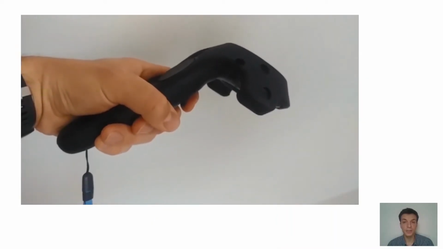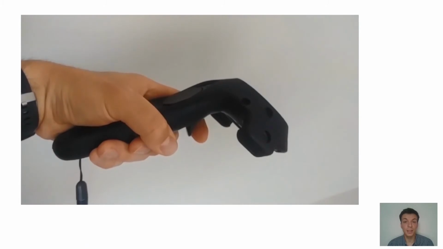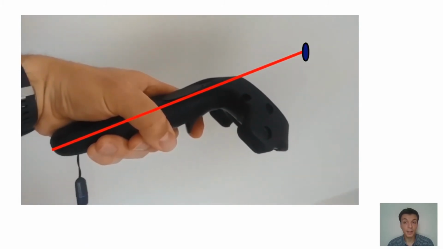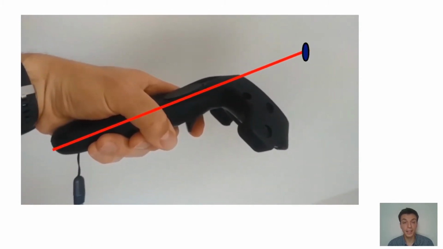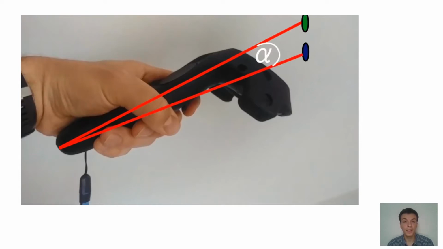So using this Valve controller, you can see that whenever I press the trigger button, my controller gets displaced upwards. If we now imagine that I'm pointing at a target that I'm trying to select and I do the trigger press again, my selection ray gets displaced and I end up outside of my target or selecting something totally different. We coined this the Heisenberg error.